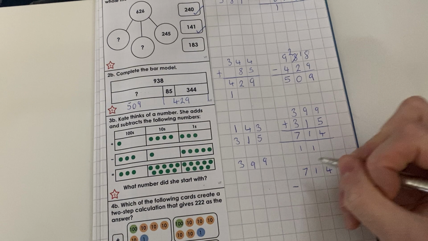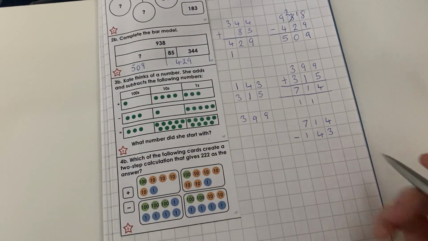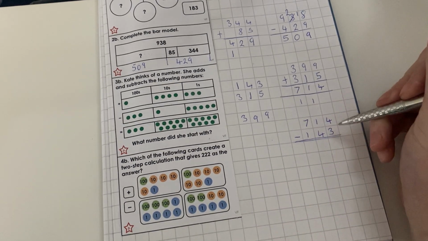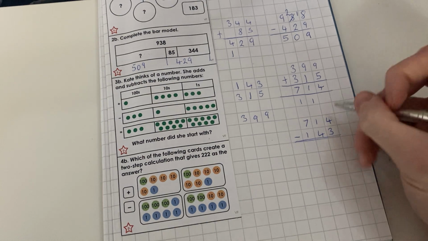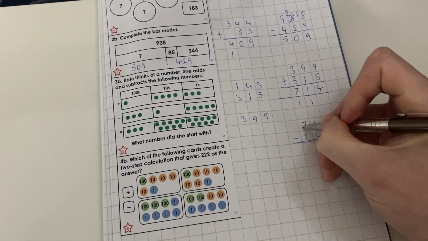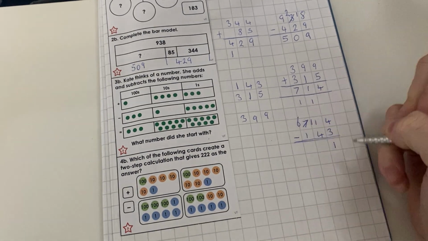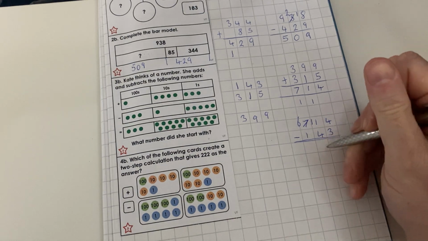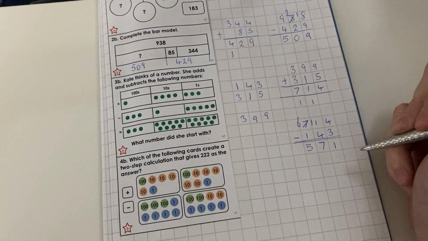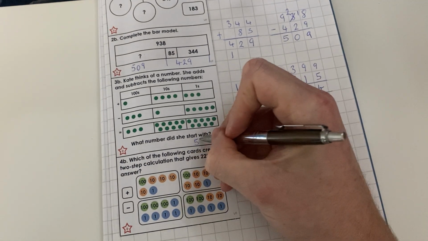So 714 take away 143. And this will give us our starting number, our original number. 4 take away 3 equals 1. 1 take away 4 you cannot do because 4 is greater than 1. So we cross out the 7, turn that to a 6 and put a 1 in front of the other one to make 11. 11 take away 4 equals 7. 6 take away 1 equals 5. 571. So our original number was 571.